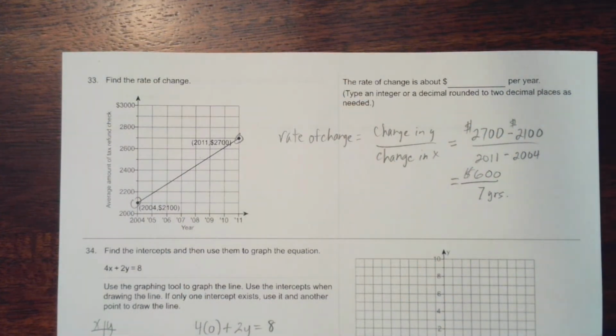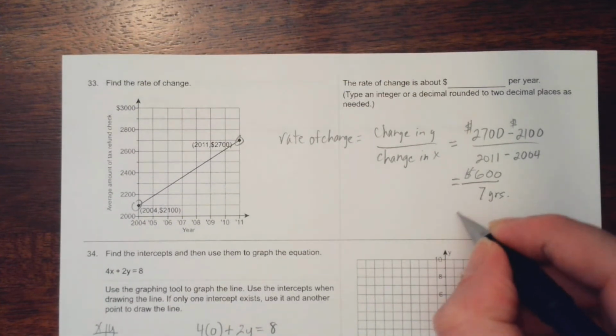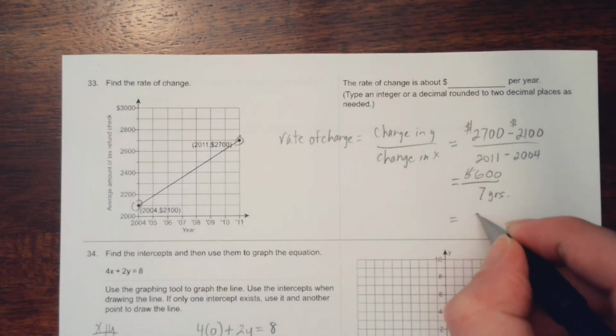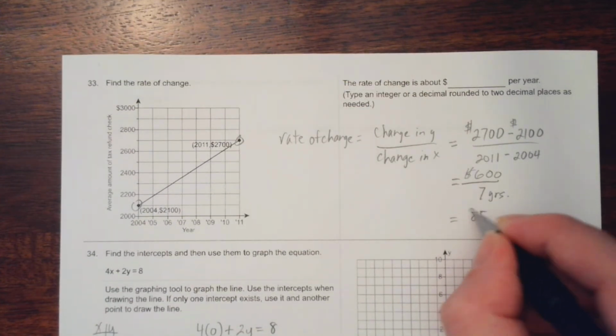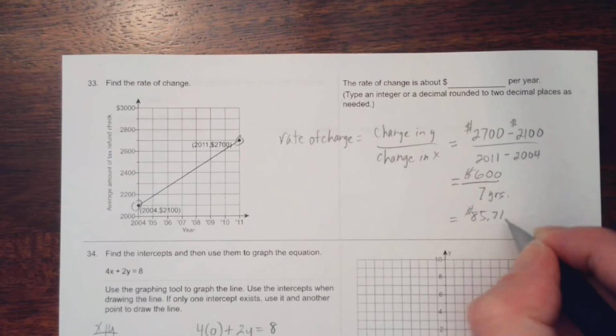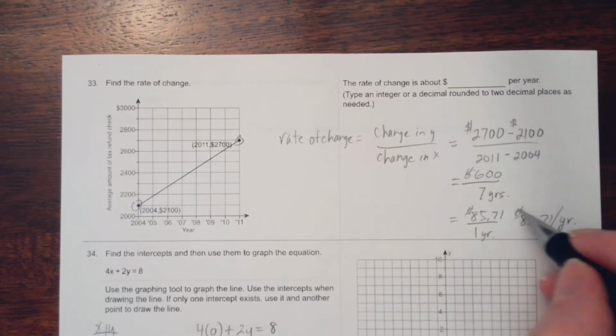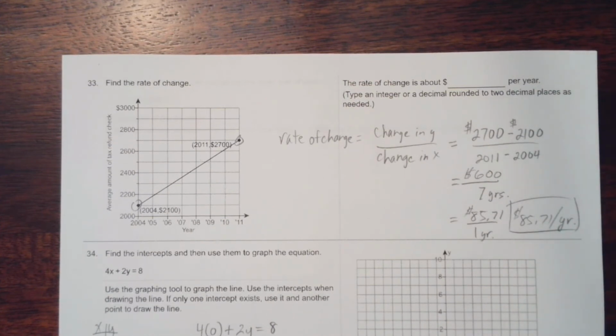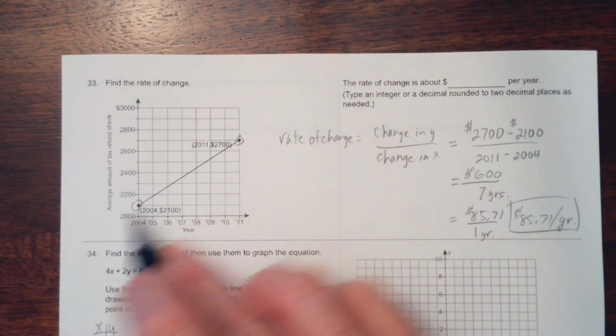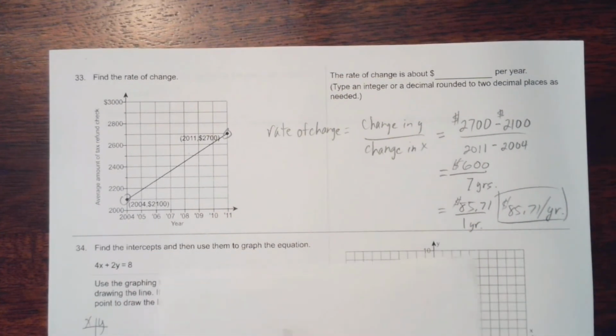If you divide 600 by 7 and you round to the nearest cent, you're going to get $85.71 in 1 year, or per year. So basically it's $85.71 per year. That was how much the refunds increased by each year, about that much over this period of time. All right, let's move on.